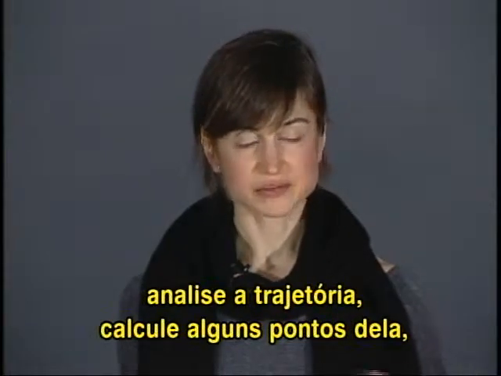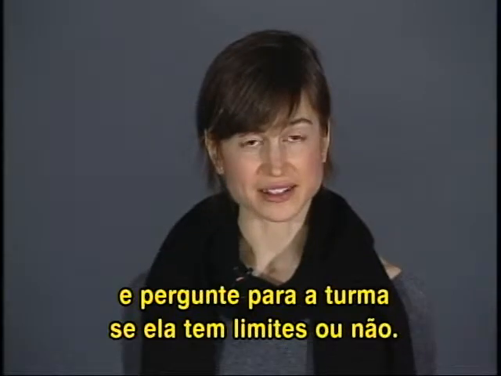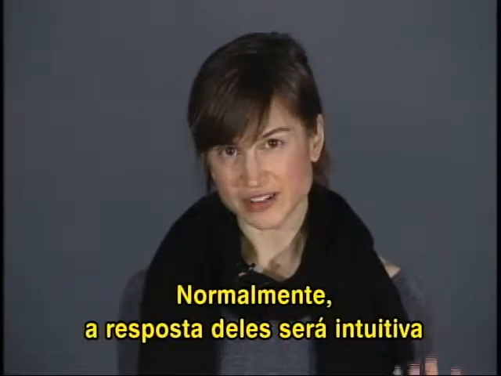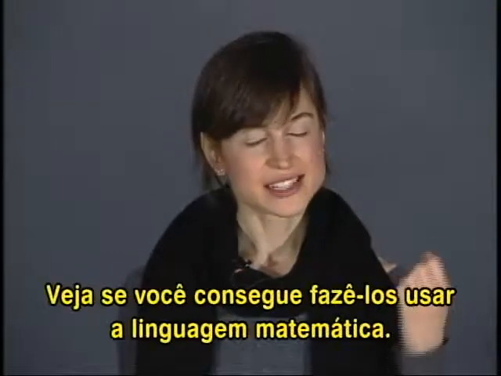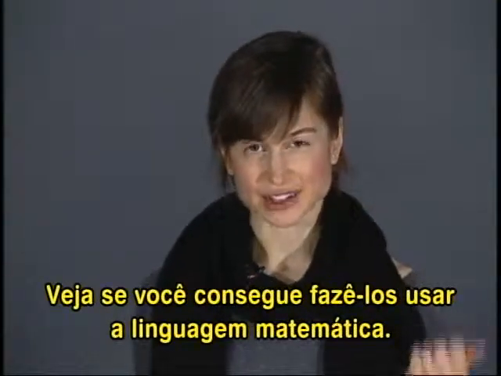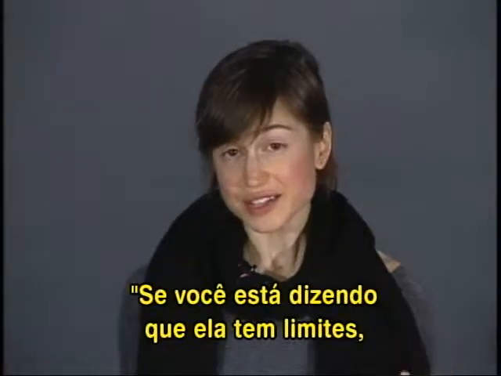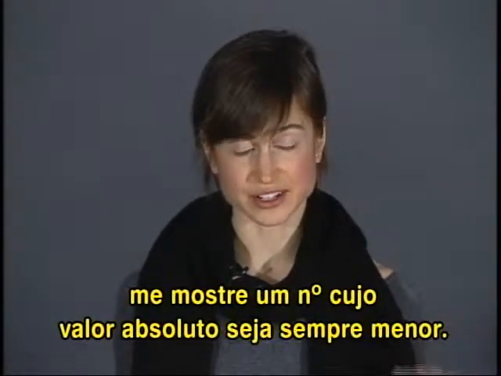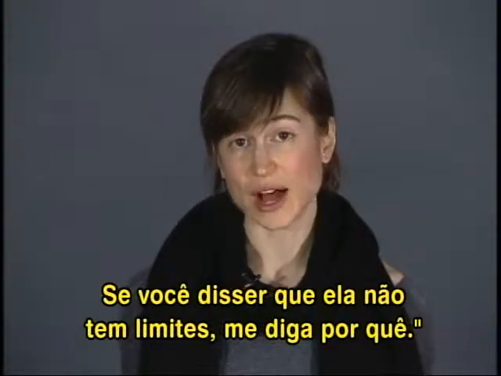Look at the trajectory, calculate a few points of it, and then ask the class, is this bounded or unbounded? Often they'll have an intuitive answer. Well, it looks like it's blowing up or it looks like it's not. But see if you can get them to use the mathematical language. Ask them to prove it to you. If you argue that it's bounded, find me a number that the absolute value is always smaller than. If you argue that it's unbounded, tell me why.